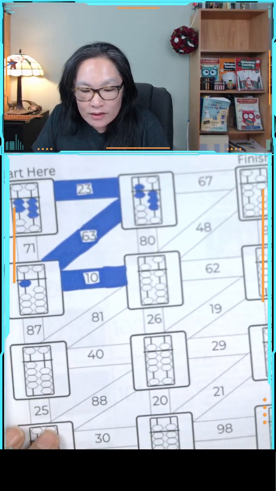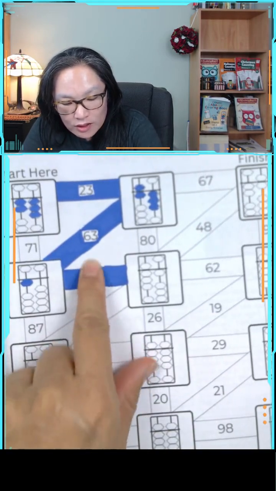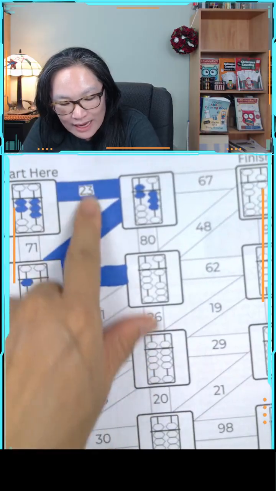So here's the maze. The reason why I have a maze, this is why the mask maze, is because you can easily see the number or the answer at the back of the book.